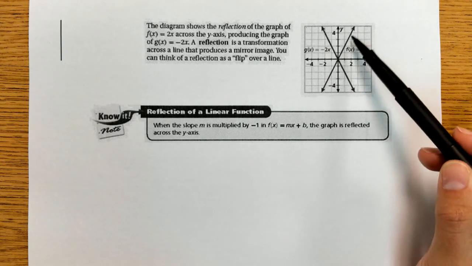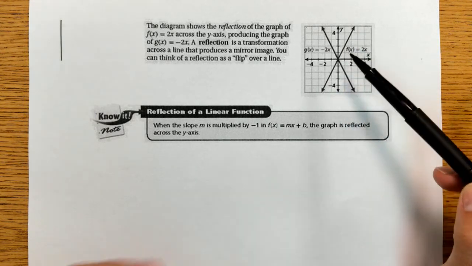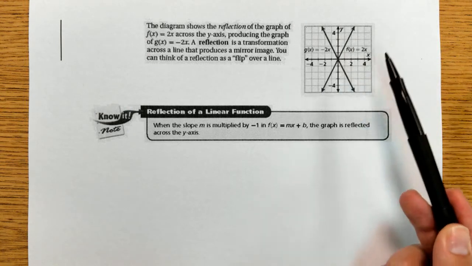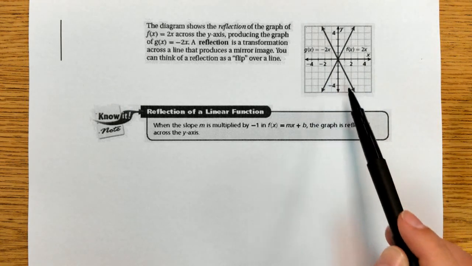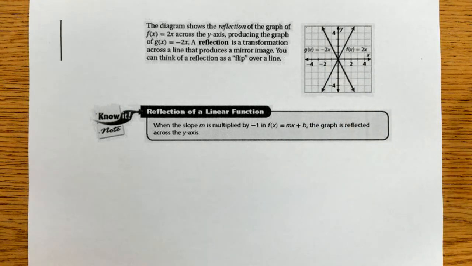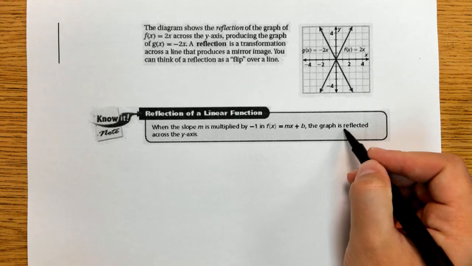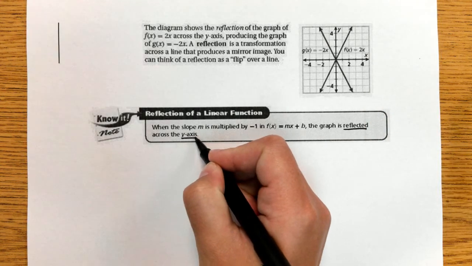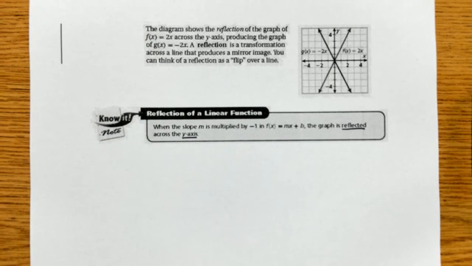Our original function is f of x equals 2x, and if I put a mirror right here, it would flip it over and have the slope go in the opposite direction. So when the slope m is multiplied by -1 in f of x equals mx plus b, the graph is reflected across the y-axis. So we're going to go ahead and look at two examples.